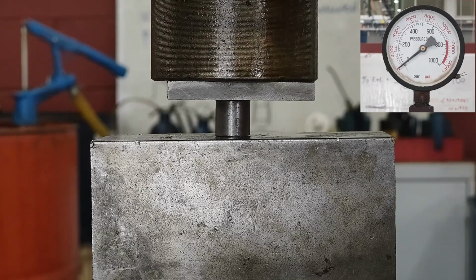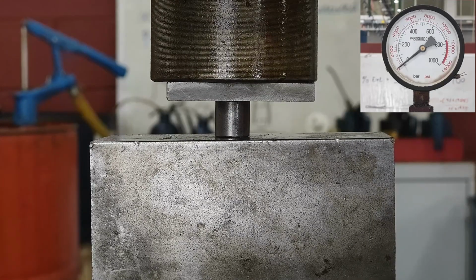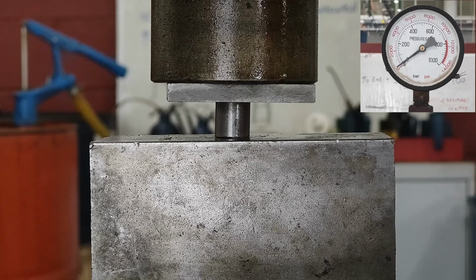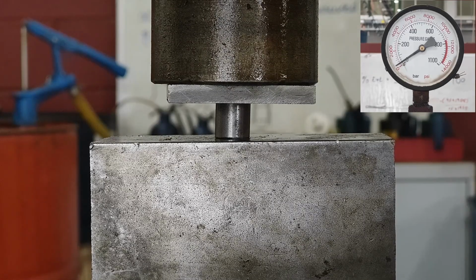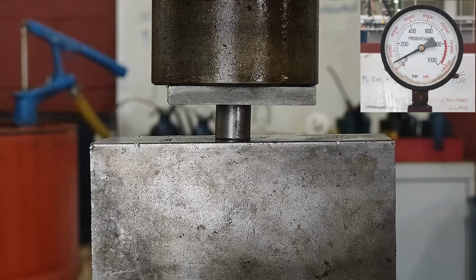I will gradually increase the hydraulic pressure. This increase in hydraulic pressure will be translated to a force at the piston, which will be applied to the sample.